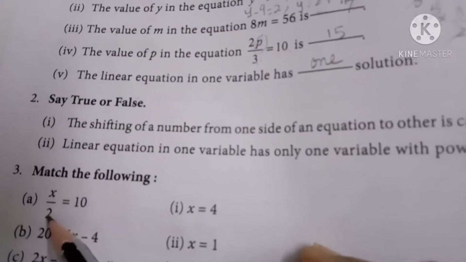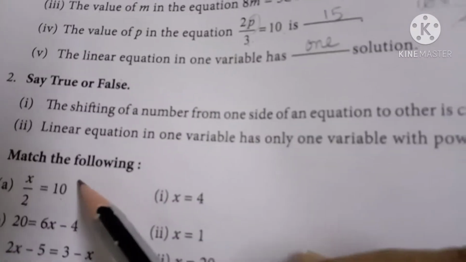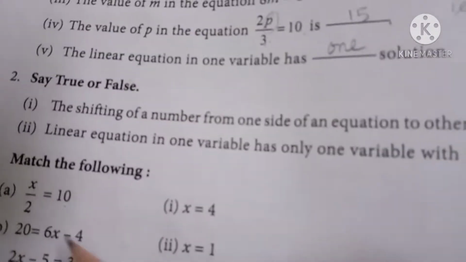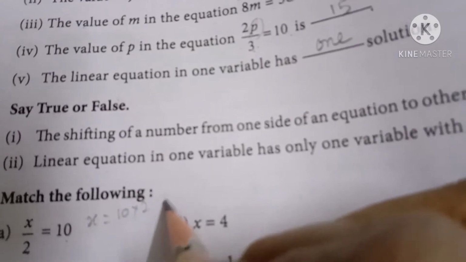Towards homework, we'll move to the match the following. So here x by 2 is equal to 10. If it is division, when you bring it to the right hand side, it becomes multiplication. Therefore, x is equal to 10 into 2, which is equal to 20. So the x value is 20.